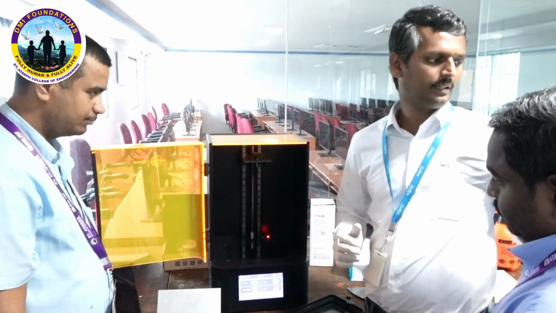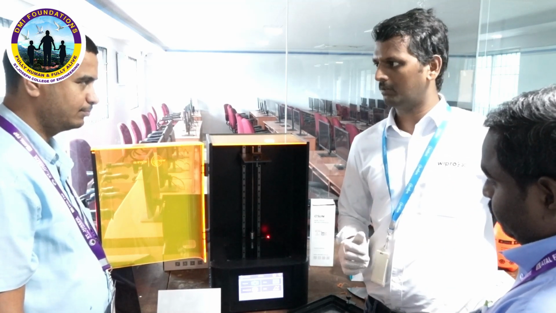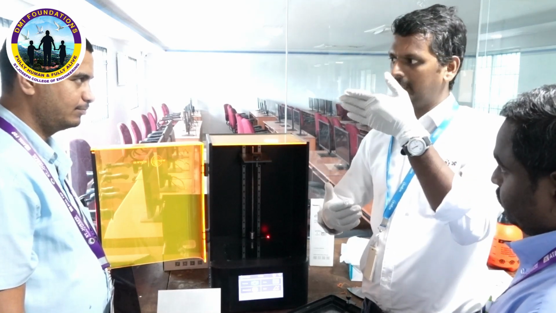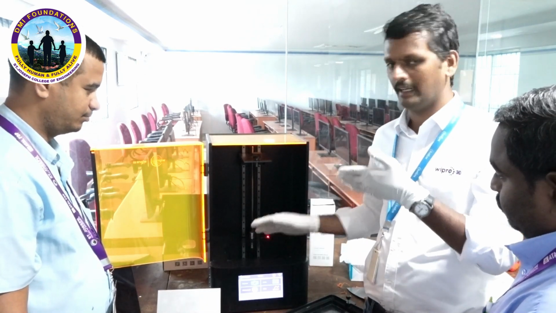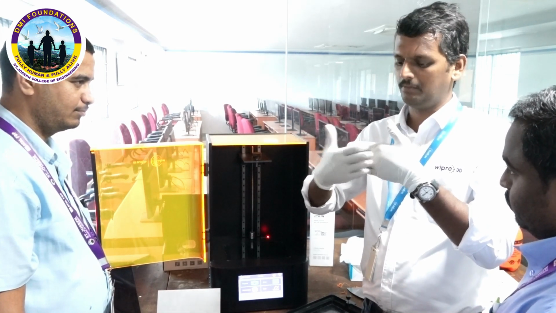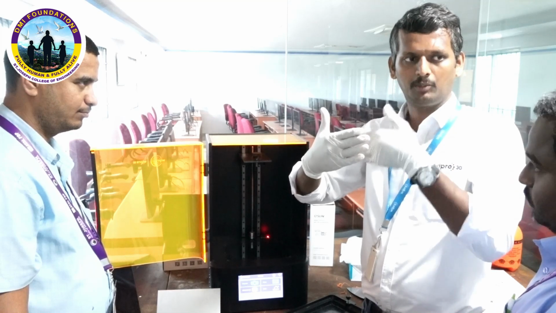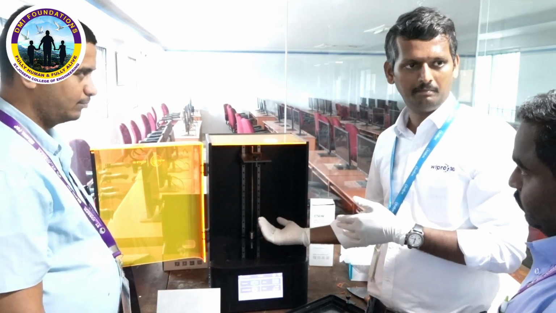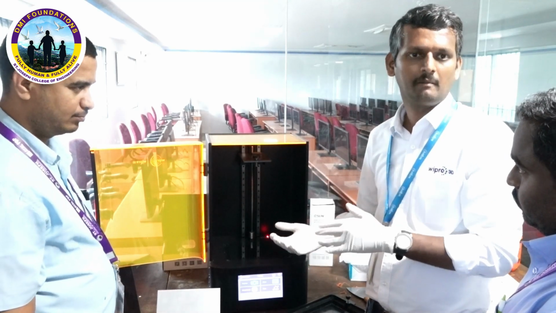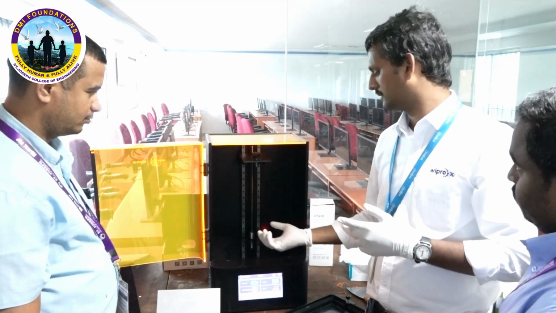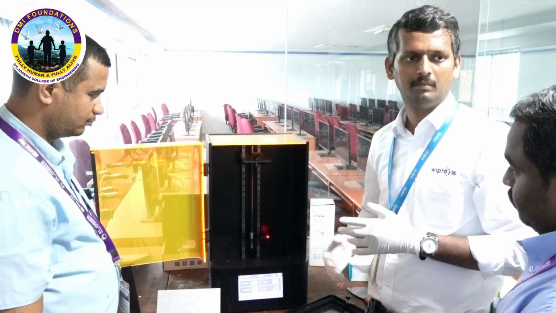Usually in our normal monitor, we have a backlight and there will be an LCD screen like this. Based upon the LCD screen, the backlight is going to provide the brightness. Here, rather than the backlight, we are going to use a UV light. So the UV light is going to provide the source to get the material solidified.